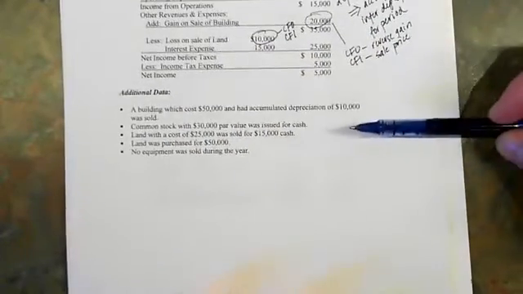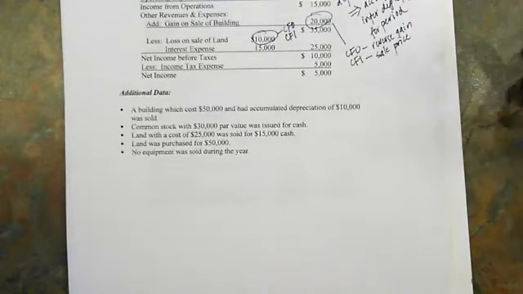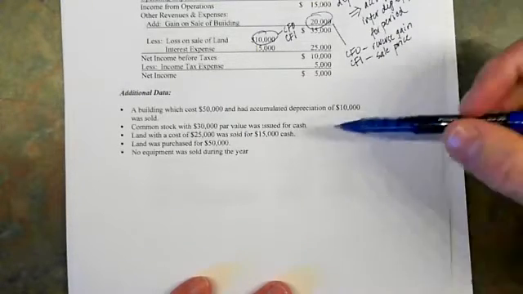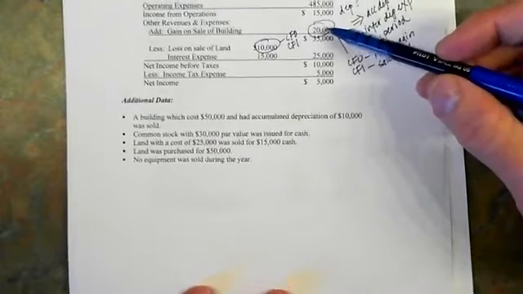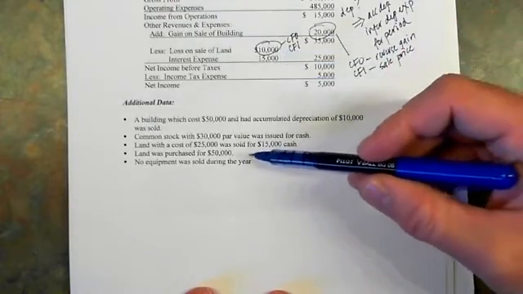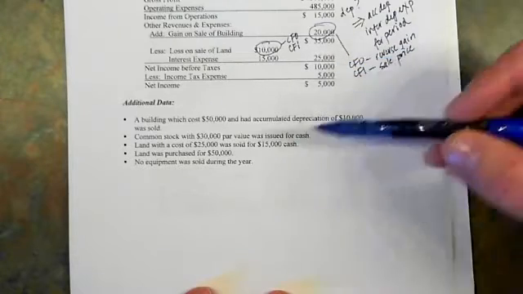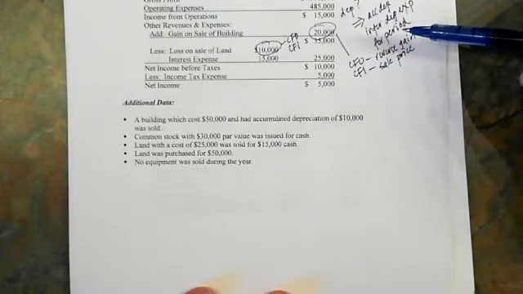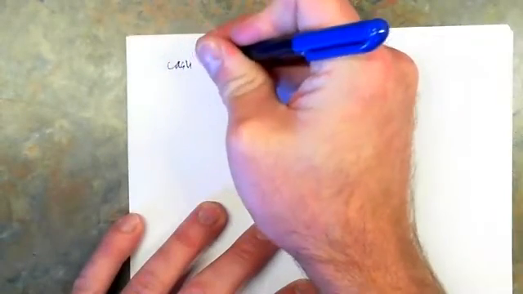Then, of course, we look at our additional items, these explanations that will fill in the blanks where necessary. I have that common stock was issued, a building was sold. We already knew that from the gain. Land was sold. Again, we knew that from the loss. Land was purchased for $50,000, and we'll see where that might fit in. No equipment was sold during the year. So go ahead and jump into your CFO, the cash flow from operating activities.